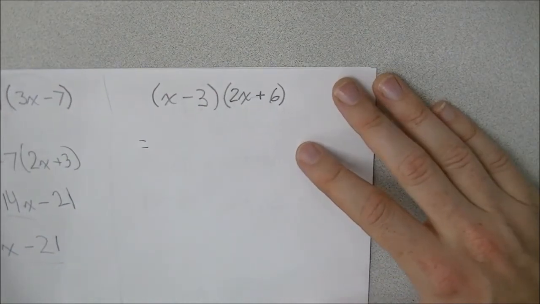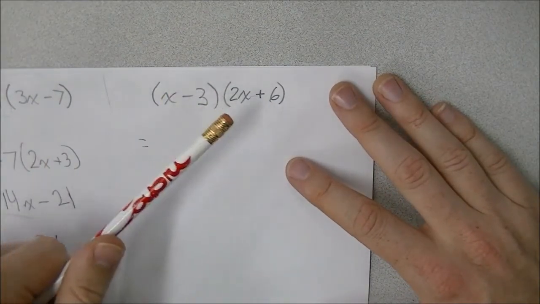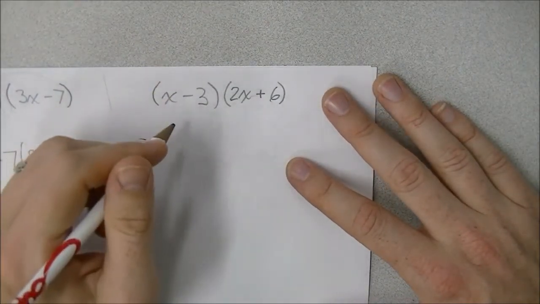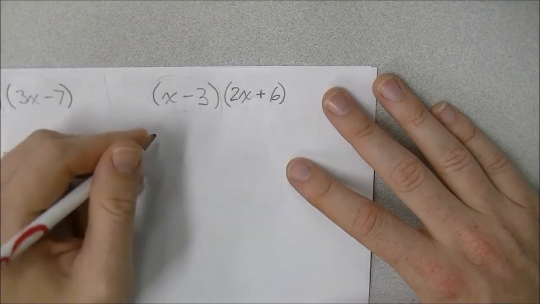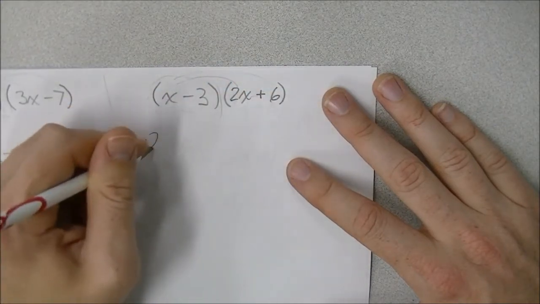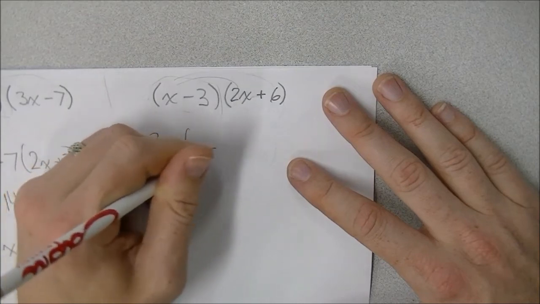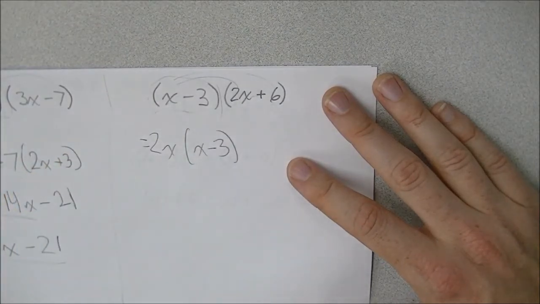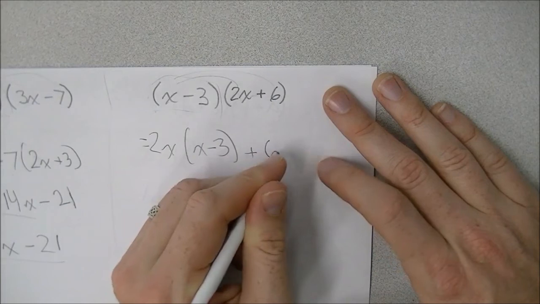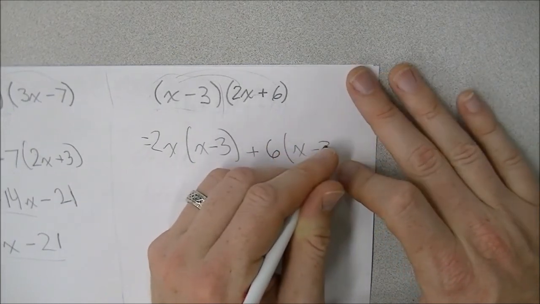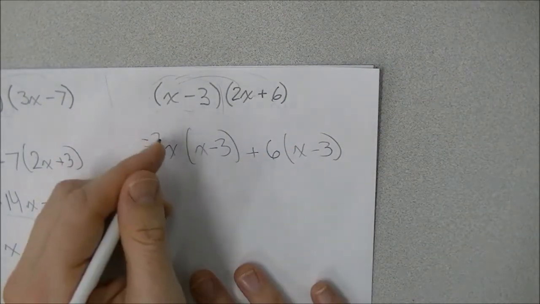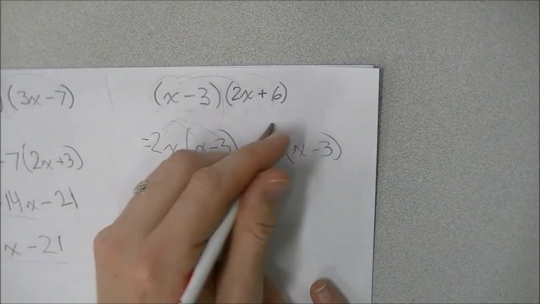So here we have x minus 3 times 2x plus 6. We will distribute the x minus 3 first. So we'll have 2x times x minus 3, plus 6 times x minus 3. And now distribute the 2x and distribute the 6.